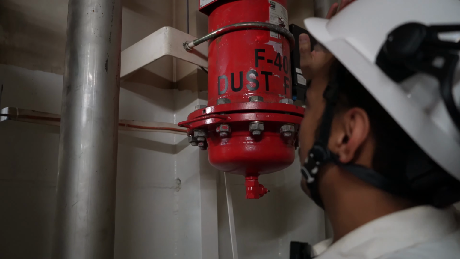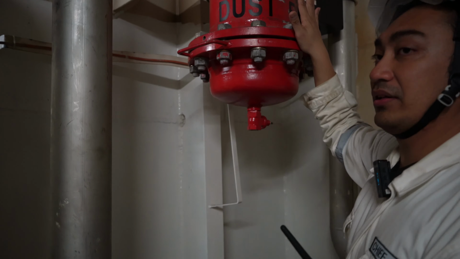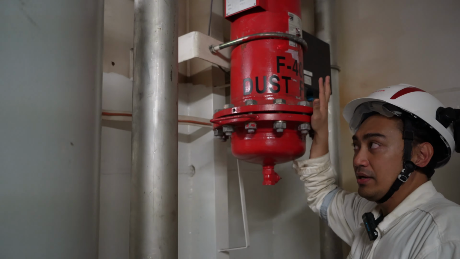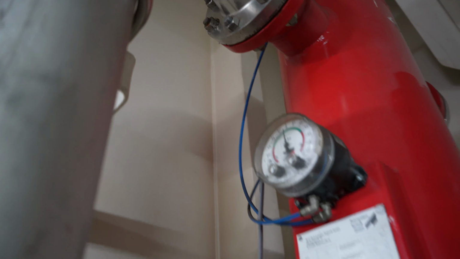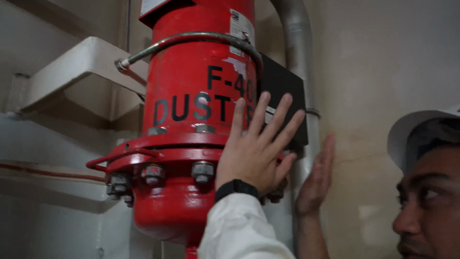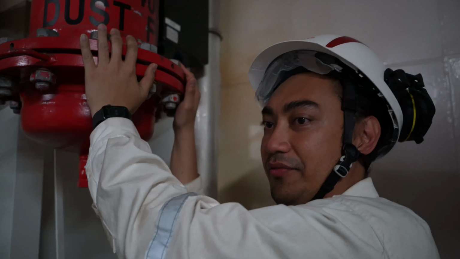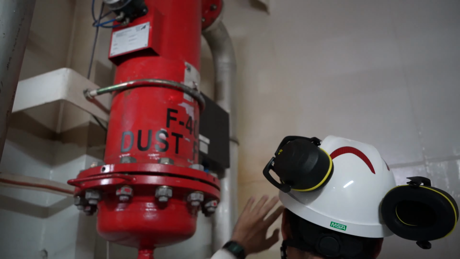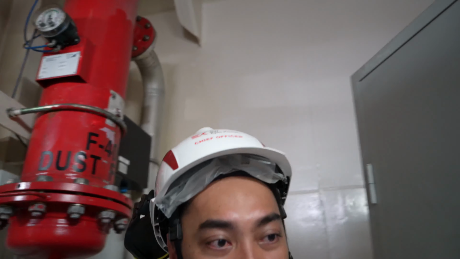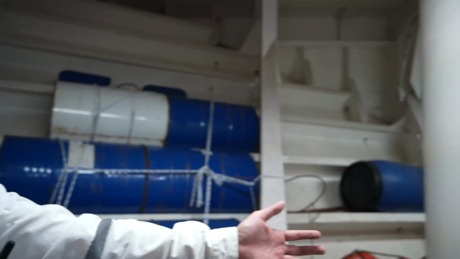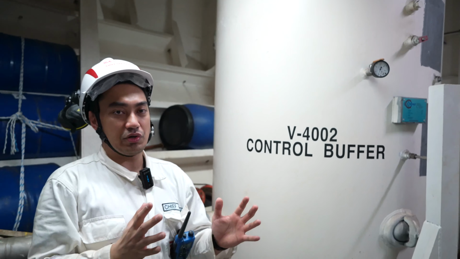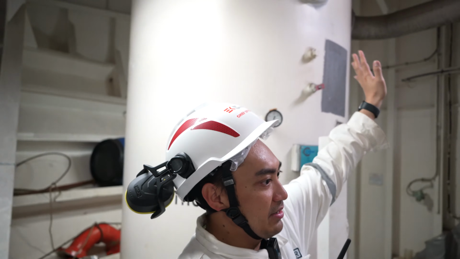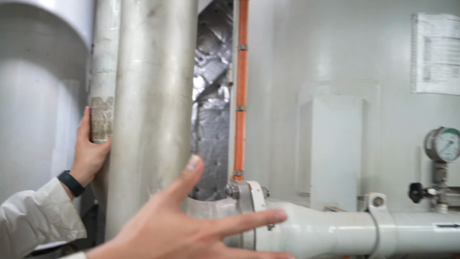Both the air filter and the dust filter have a lifetime. It can also be seen through this indicator, which shows if the dust filter is too polluted to handle. Then the air is released to the control buffer, where it controls the impact of the excessive pressure before it is driven into the PSA itself.